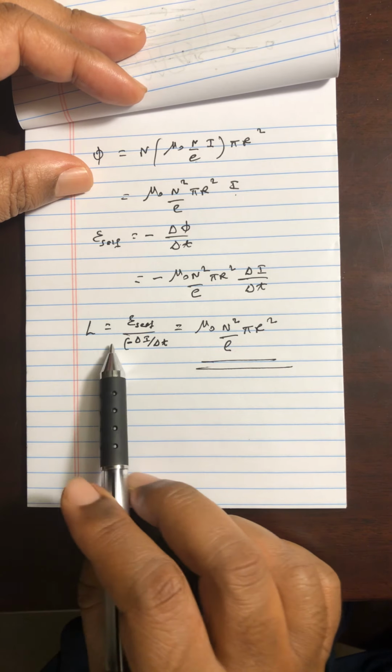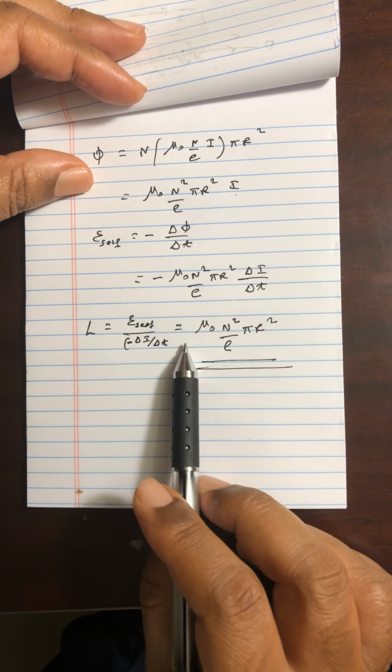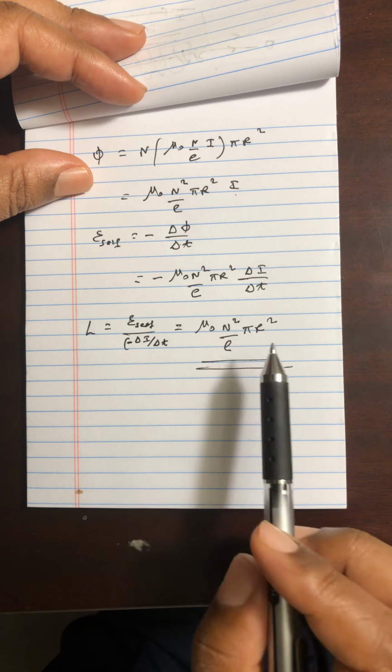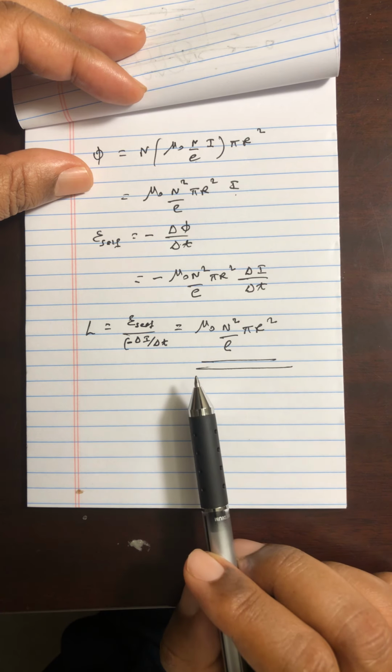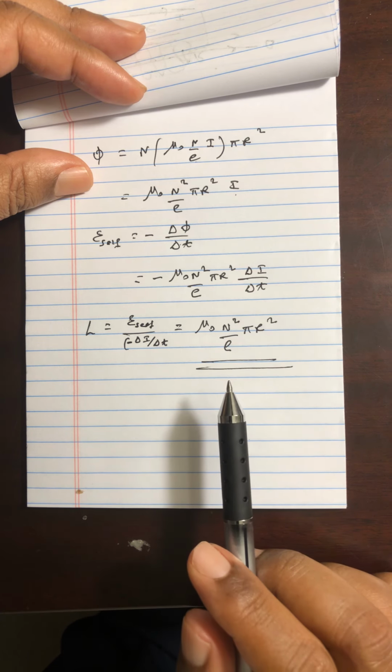So to obtain the inductance of a coil, all you have to know is the number of turns, the radius, and the length. It's a function of the geometry of the coil.